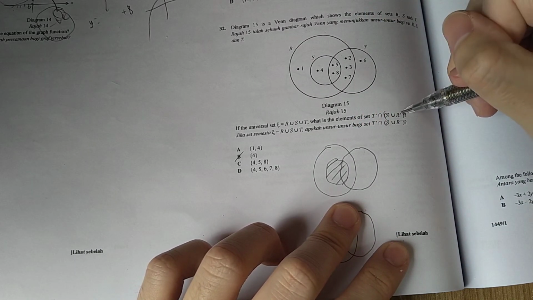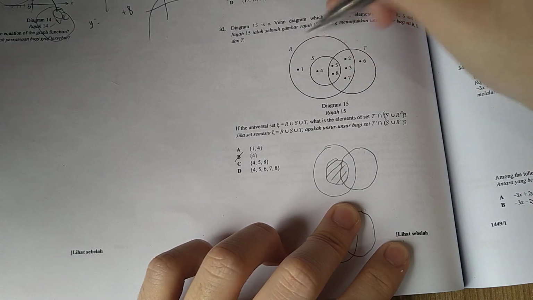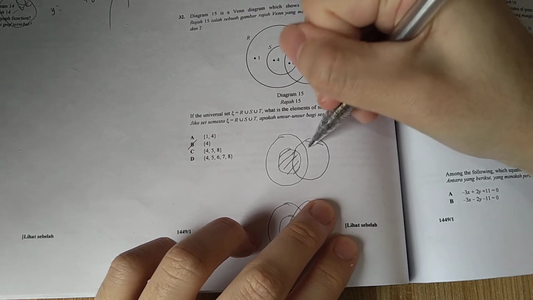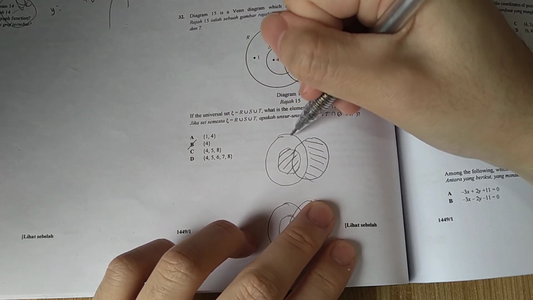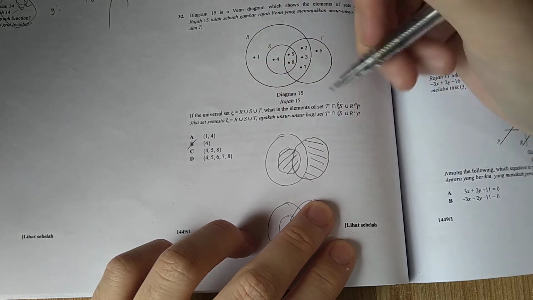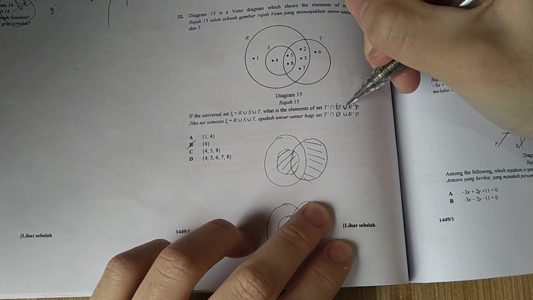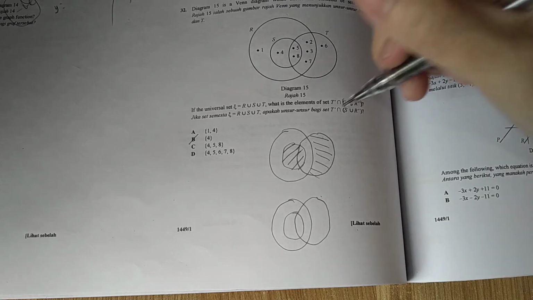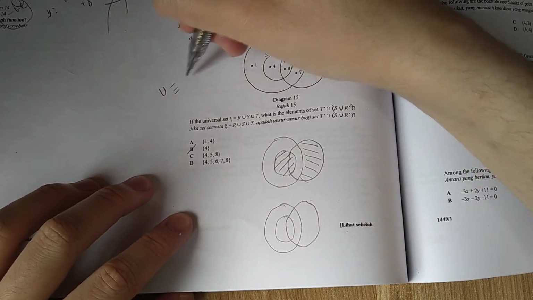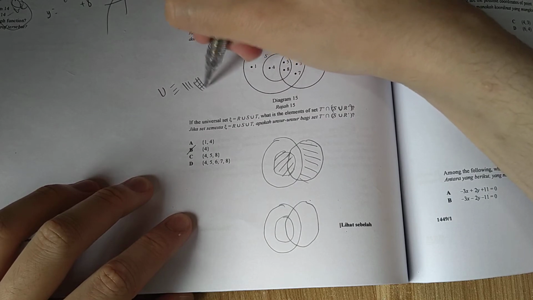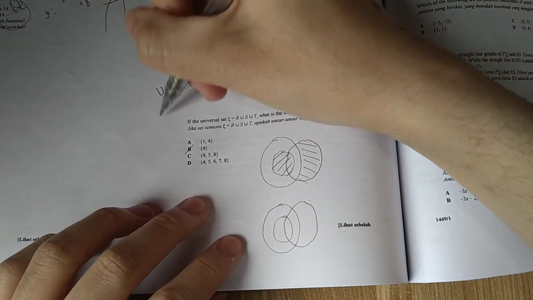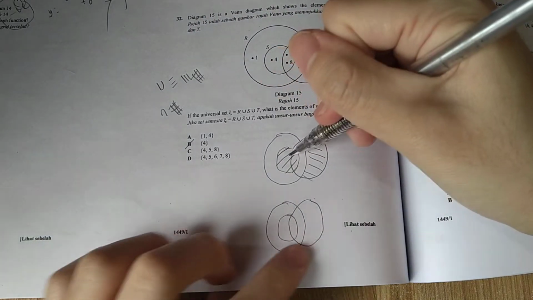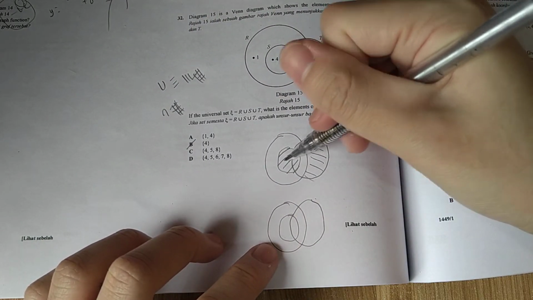And then R complement means everything except R. And you know R is this big one here. So everything except R means here. This is all inside S, so you cannot shade it again. And then you look at the symbol, union. Union means whatever is shaded, you have to take. Shaded once you take, shaded twice you also take. It means that whatever has shading, you have to take. But if it is intersect, you only take what is shaded two times. So now it is union. It means that everything you have shaded, you have to take.